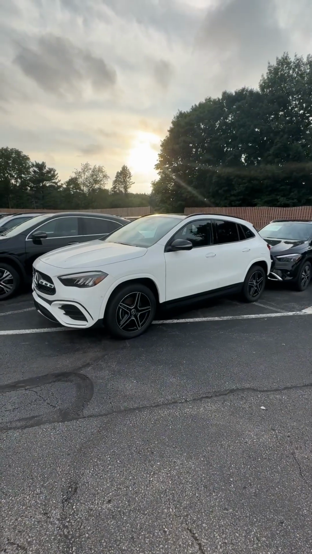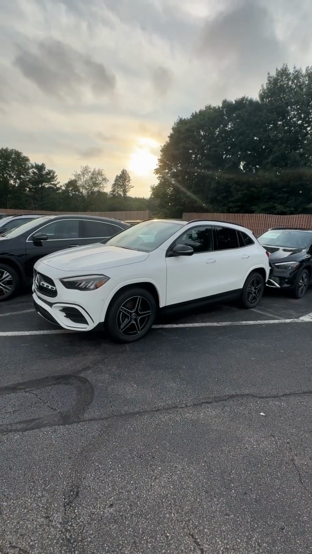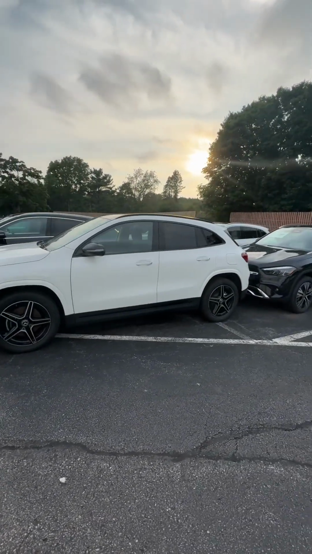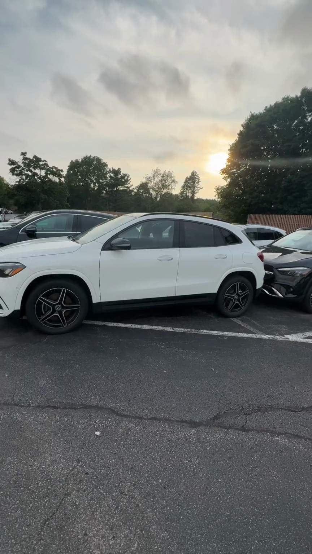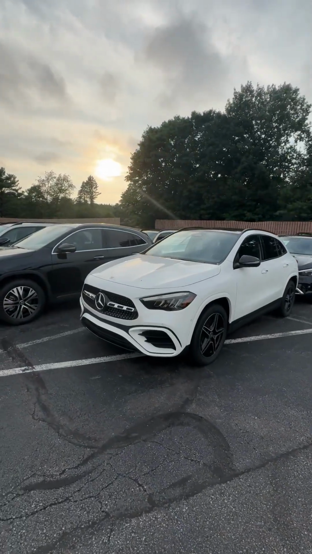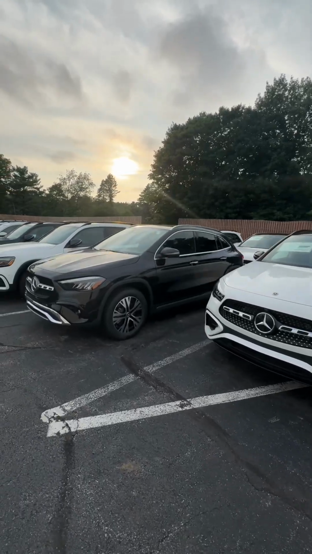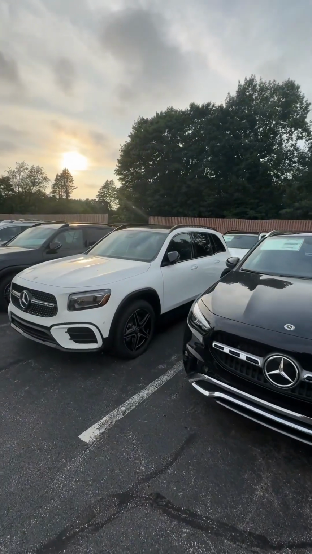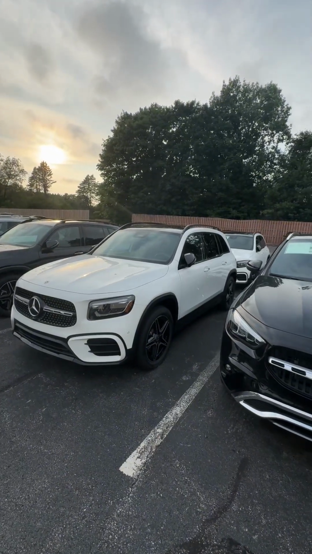Moving on to the SUVs, the smallest of the SUVs is the GLA. The GLA almost has the profile of a hatchback, but it's very elevated, so it gives you that kind of European look, but with a ride position that's much more like an American SUV. Right after that is the GLB. Now the GLB we don't have a corresponding sedan for. You might have noticed it was missing from the sedans.